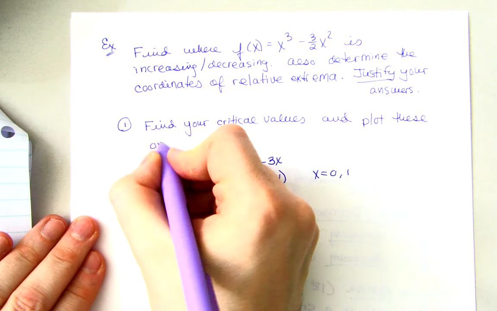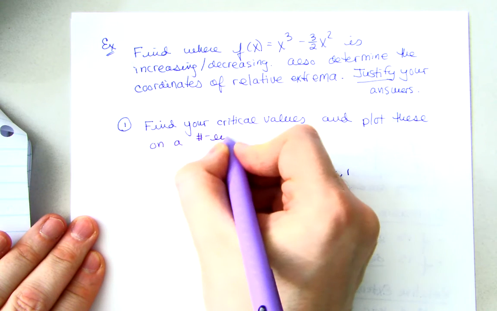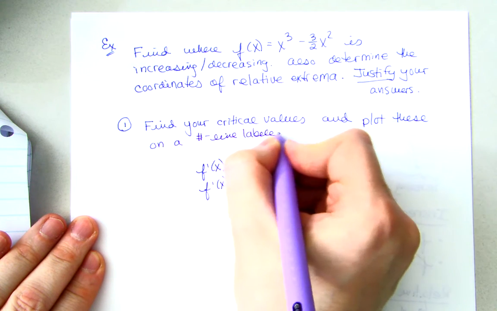And plot these on a number line labeled.